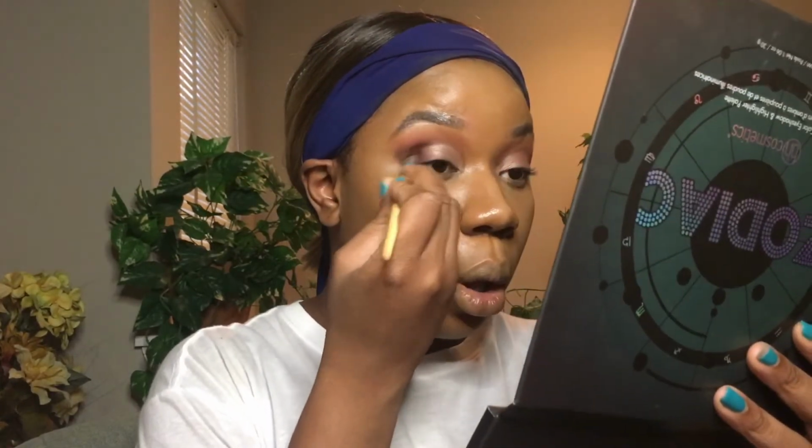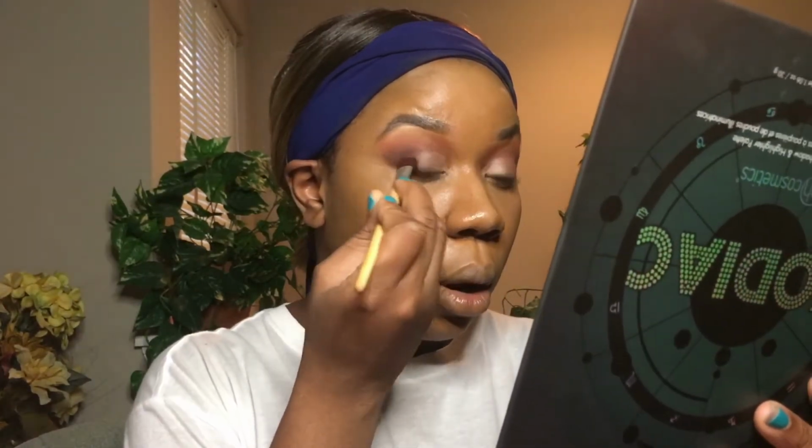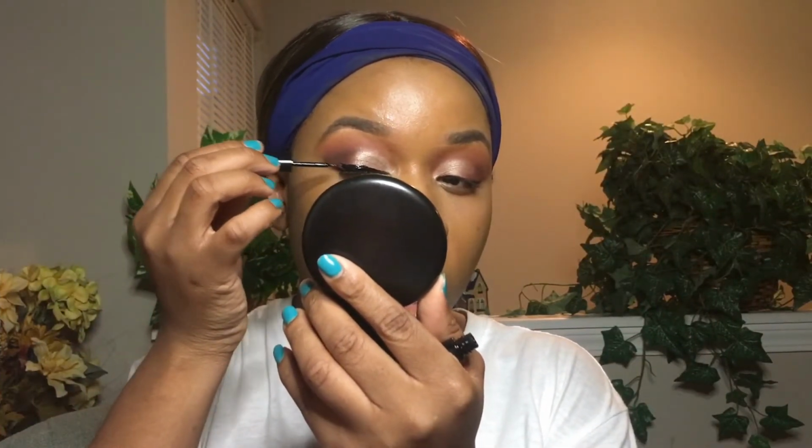I go back in with the darker shade for the sake of composition. The creation of depth is an illusion, and so to create that depth, you have to make sure that you use a darker shade.